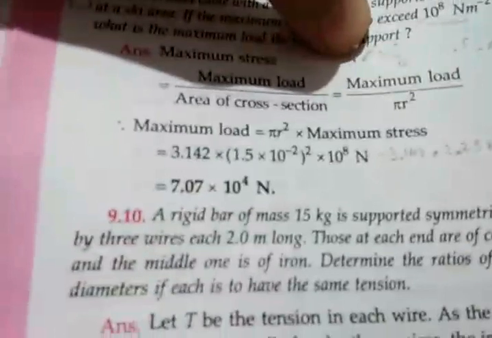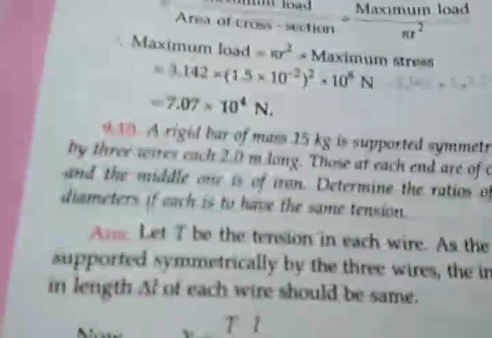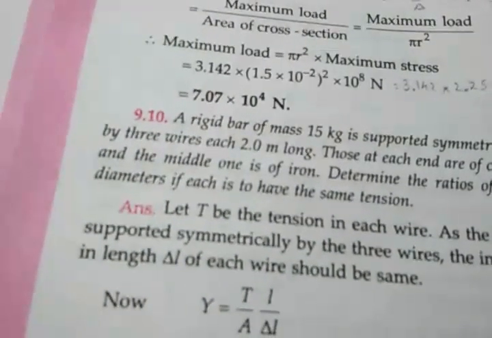Sigma, the stress, equals force upon area. So force is equal to area into stress. Here the maximum load is considered as this, and that's how we calculate it.